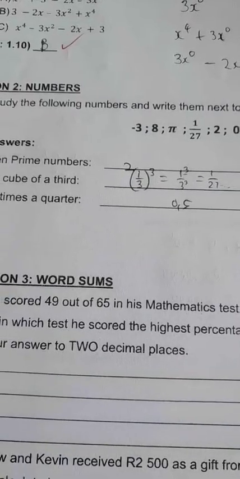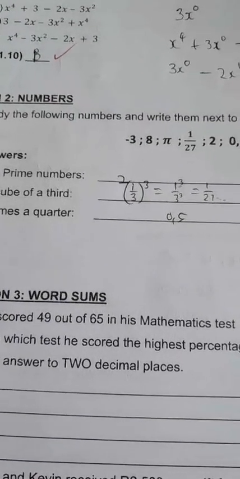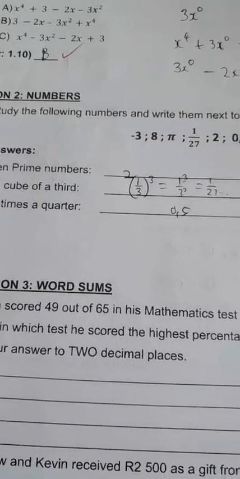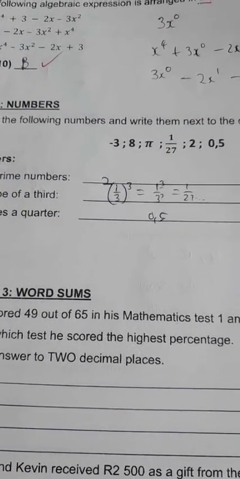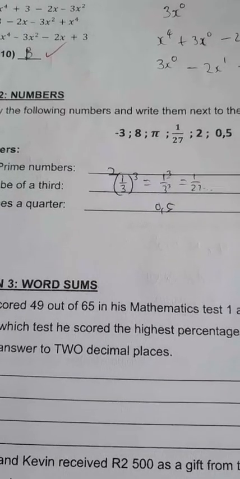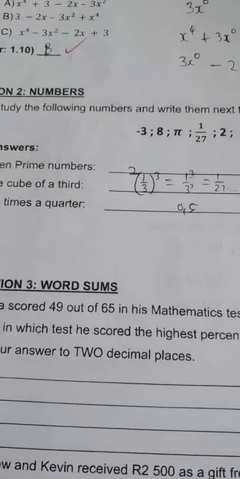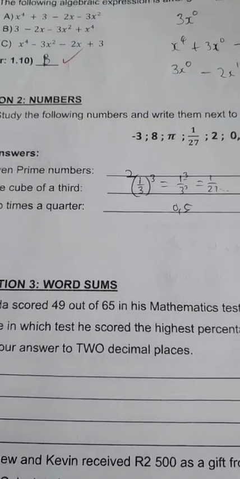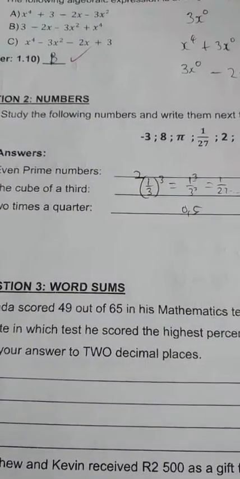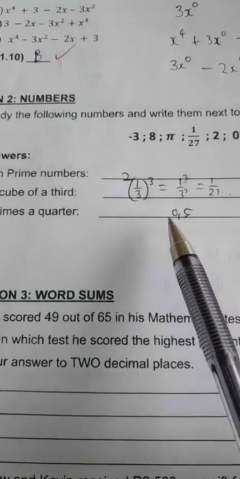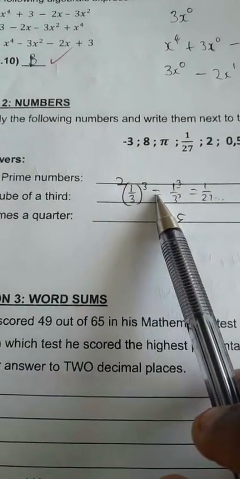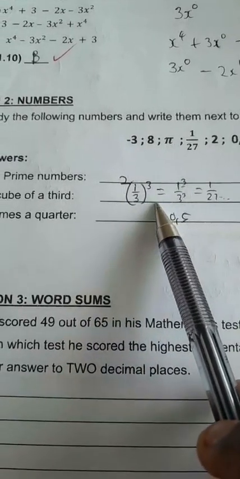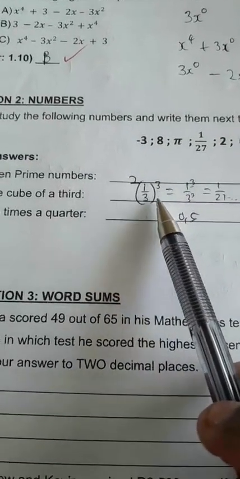But the cube of a third is 8? How? Guys, how is the cube of a third 8? Okay, I see Percy K saying the cube of a third. Like I said, these are some of the things that can really destroy us if we misinterpret them.